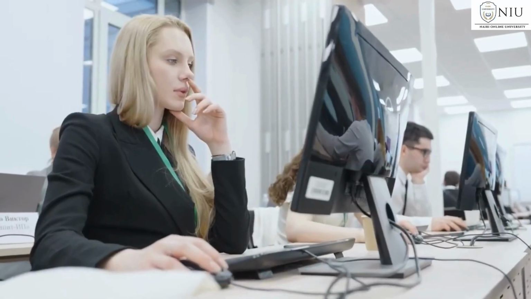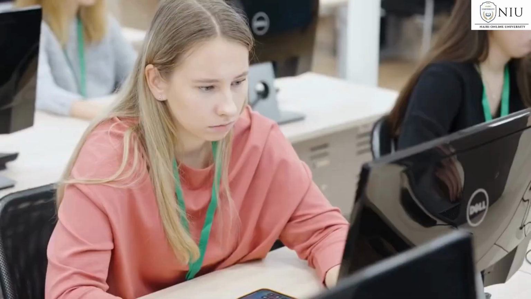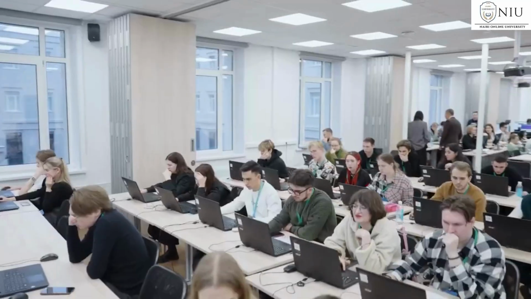The simulator is fully online, suitable for both classroom and independent use. With a flexible duration of 6 to 12 hours and no limit on the number of participants, it can support a single team or scale to an entire company.